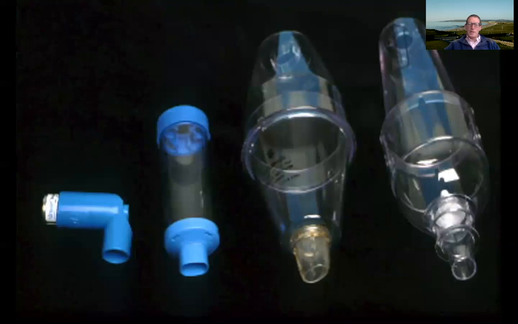The way around that is to use a device known as a spacer, which is just a plastic holding chamber. This is a 150 mil spacer known as an aero chamber. This is a 750 mil, so is this one. These are all made by different manufacturers to fit different inhalers. This one here, the aero chamber, is universal and fits all inhalers, and that's the one we tend to use now. It's obviously less cumbersome than carrying one of these around in your pocket.